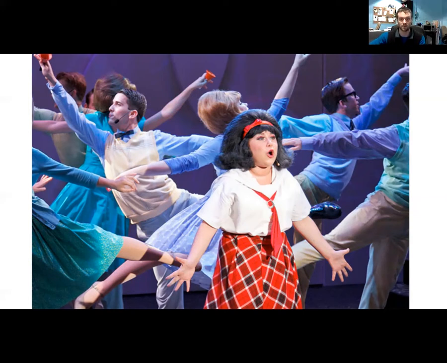Obviously in Hairspray, the costume designer has to at least be thinking a lot about, and maybe even beginning with, the hair design, because hair is so important in Hairspray.